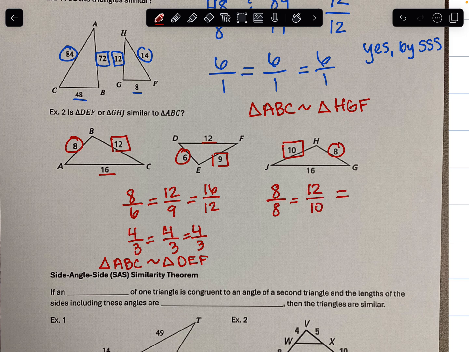Now, can we already tell this is going to be a no? Yes, we should be able to. 16 over 16. Okay. Now, 8 over 8 gives us 1. What does 12 over 10 simplify to? 6 over 5. And then 16 over 16 would also be 1, right? So all three are not equal. So JHG is not similar to ABC. Fair enough? Okay. Any questions on this one? Feeling okay with it? All right.